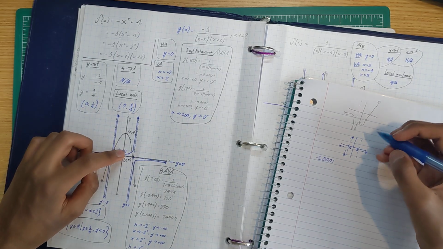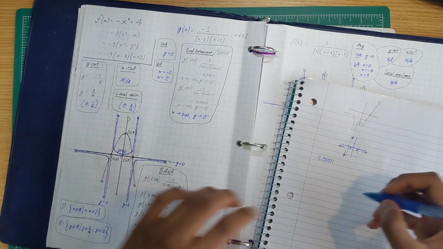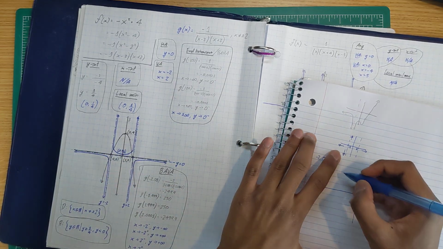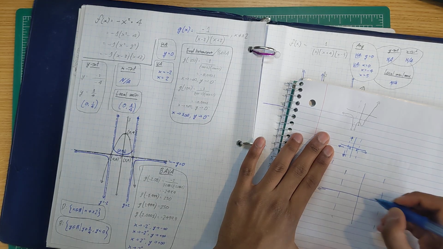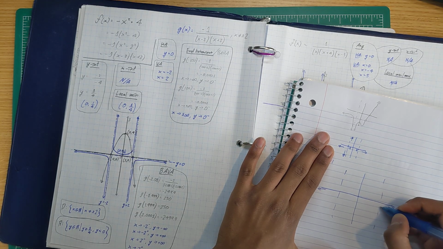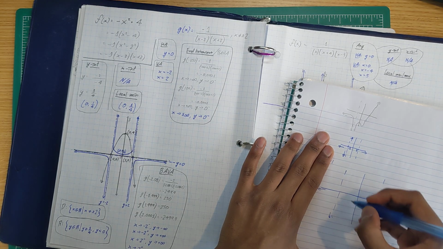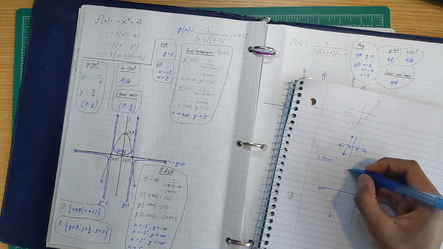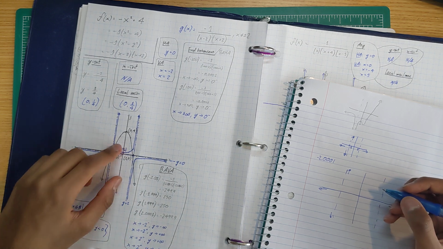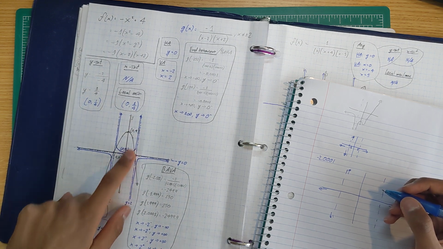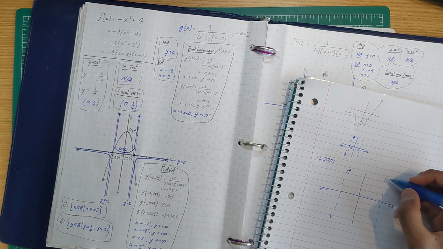You do the same thing for, let me draw this out larger. These are your key points. You would do the same for the asymptote on the right hand side.